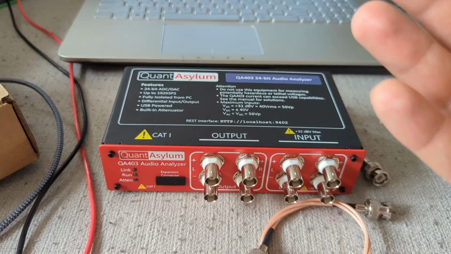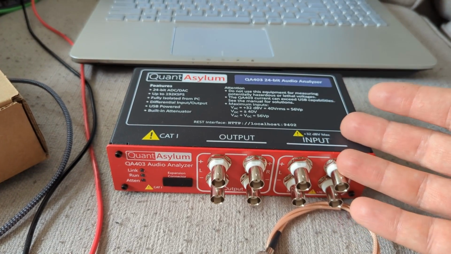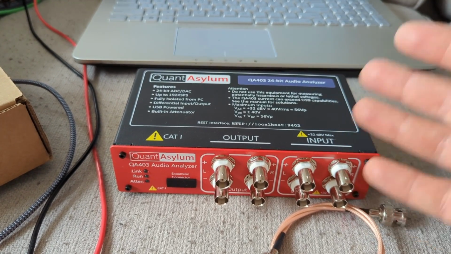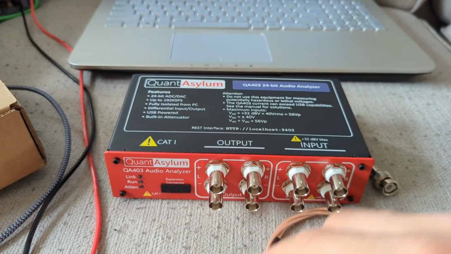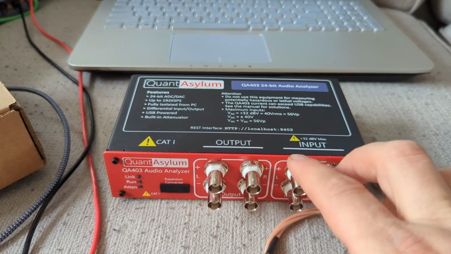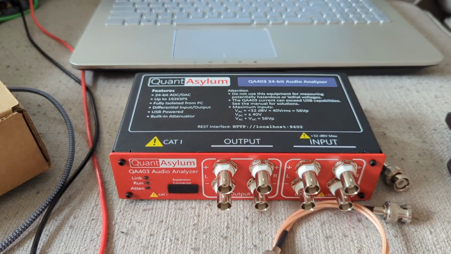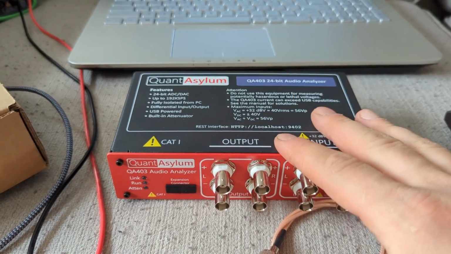If you want to measure something higher, like monoblocks, up to 1,000 or 2,000 watts, then you need to do something else, because you need to decrease the signal that's going into these inputs. So now let's talk about software, connecting it, and how to use it.